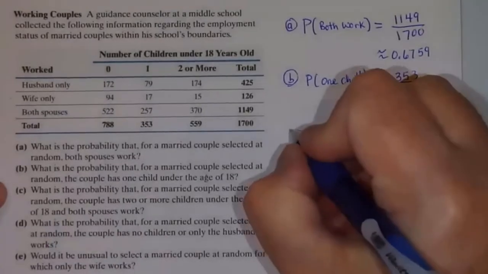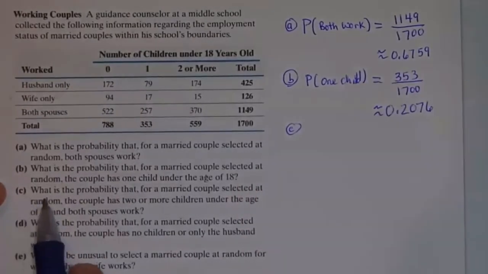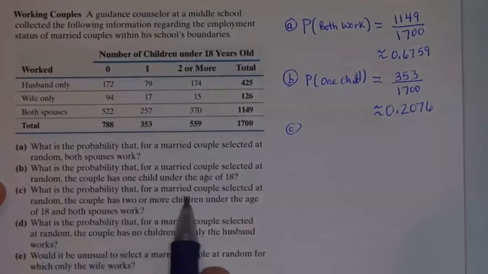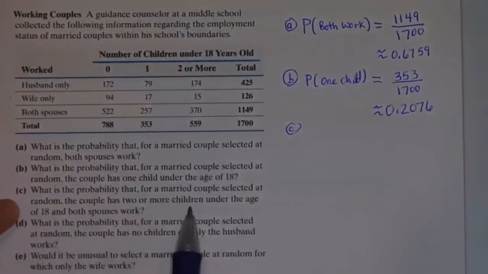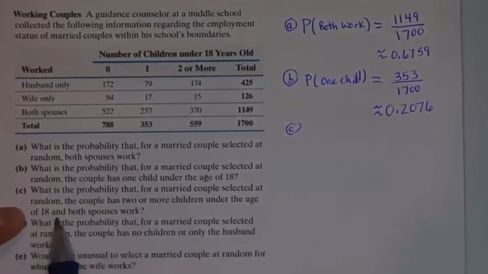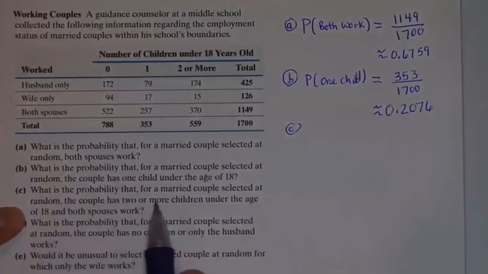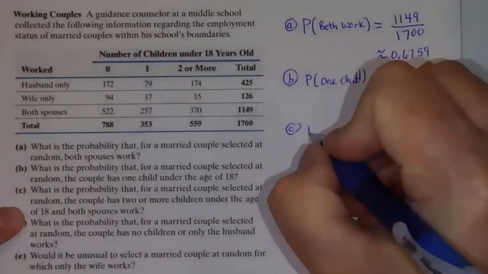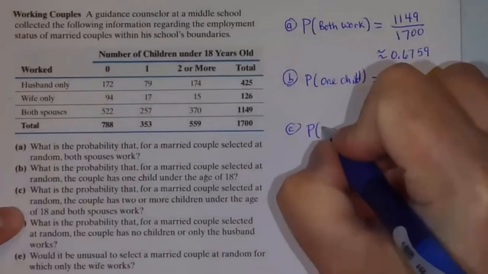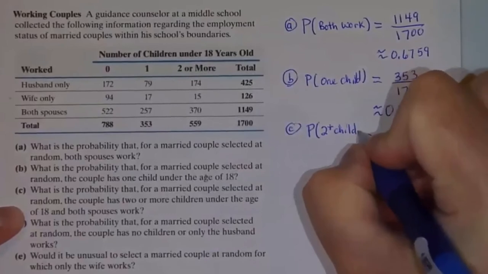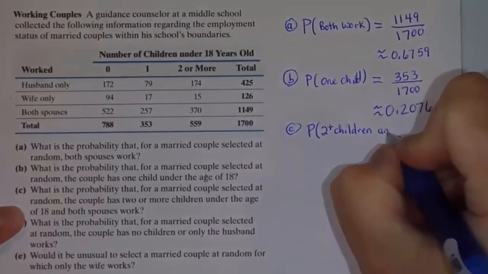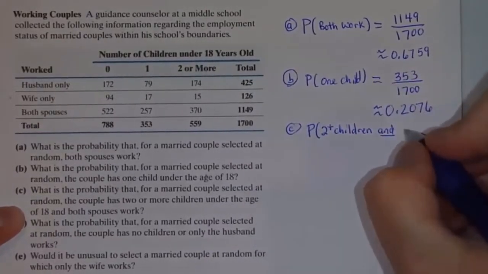Part C. What is the probability that for a married couple selected at random, the couple has 2 or more children under the age of 18 and both spouses work? Now we're turning it up a little bit here. So for C, we want to know the probability of 2 or more children and both work.